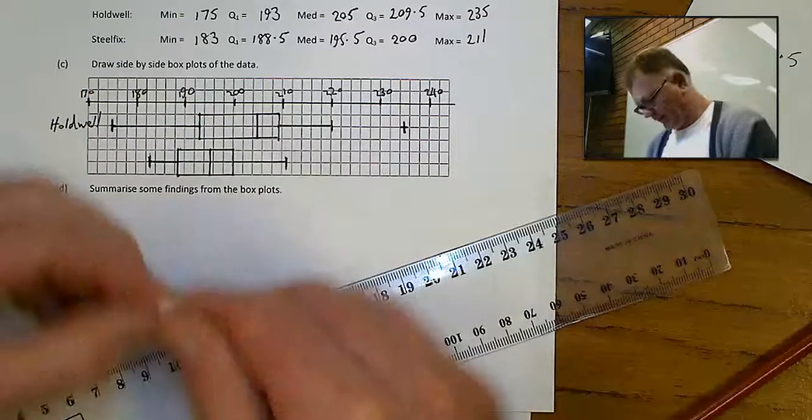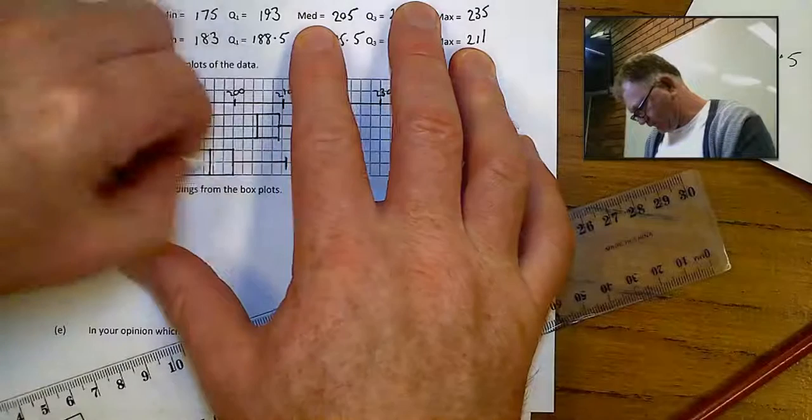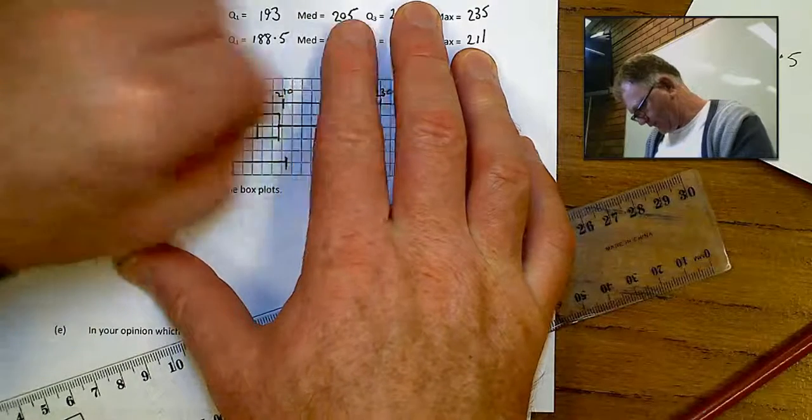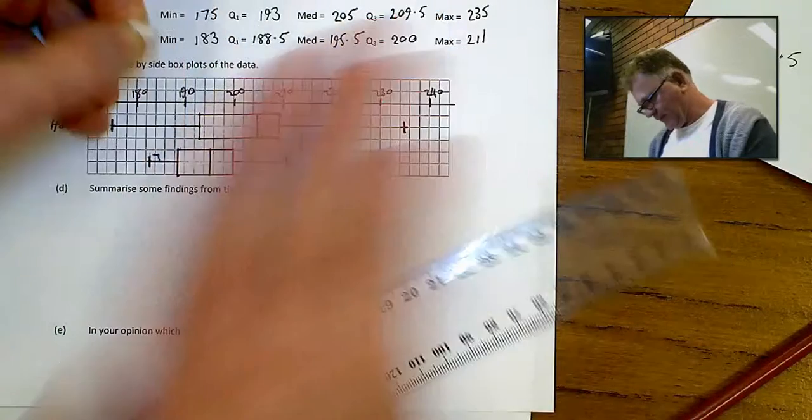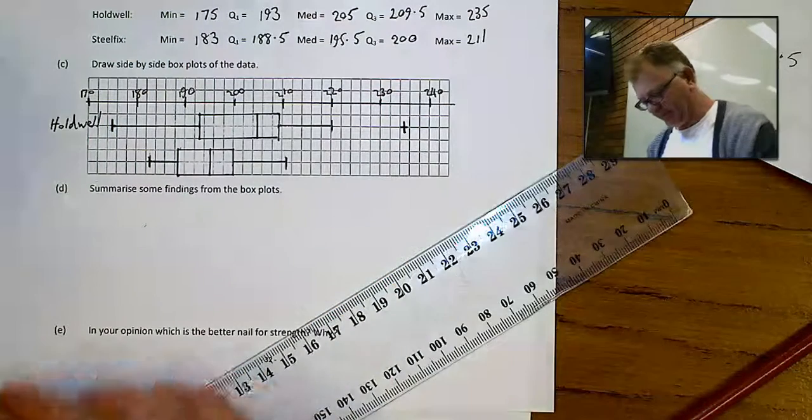Just rub out that little middle bit. That was Steelfix's data.